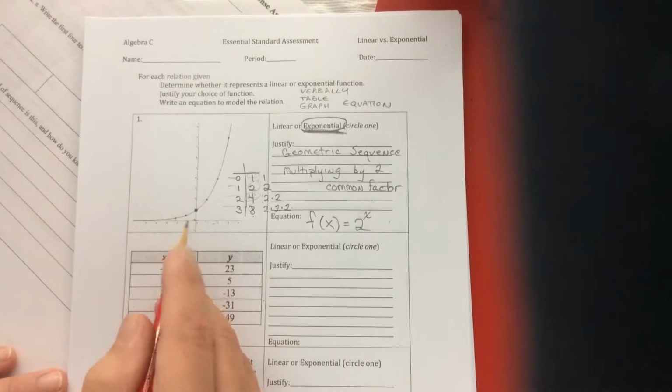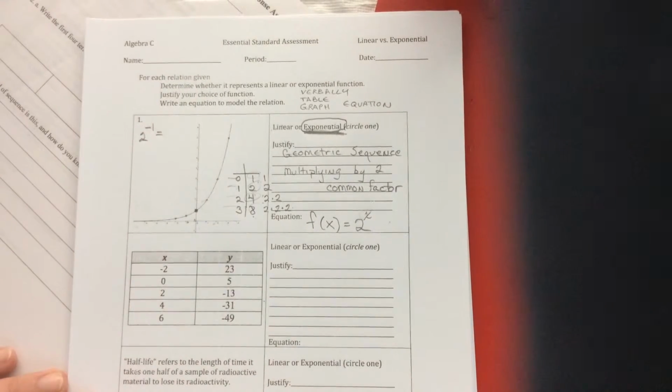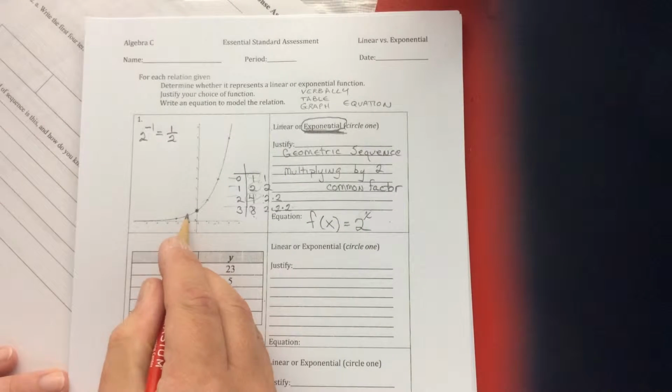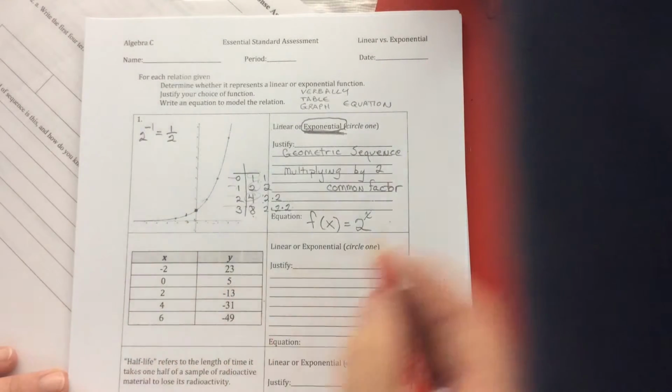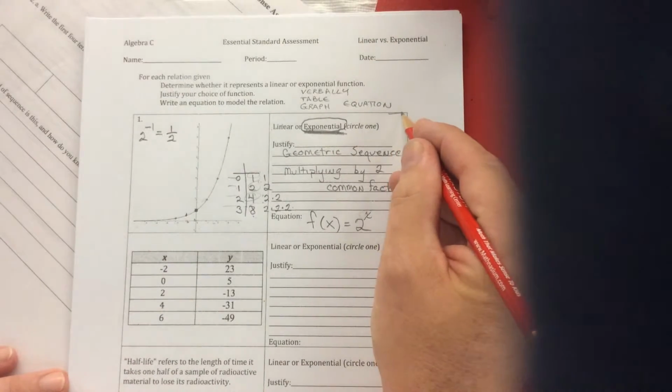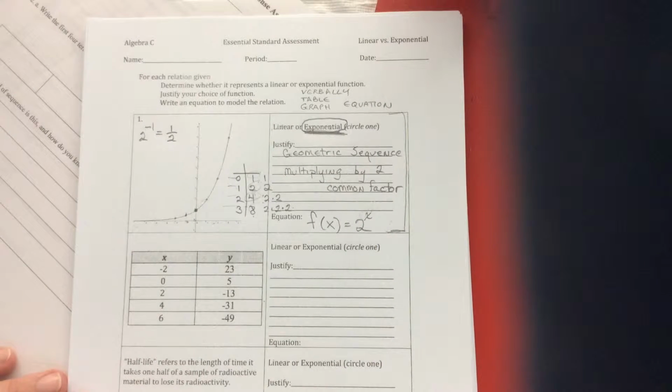Even going this way, if I put 2 to the negative 1, what's that equal to? 1 over 2. Here's negative 1, and sure enough, you go up 1/2. So that's the answer to this one. That's the kind of thing you have to be able to do.